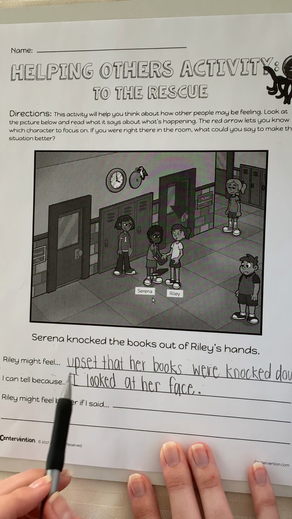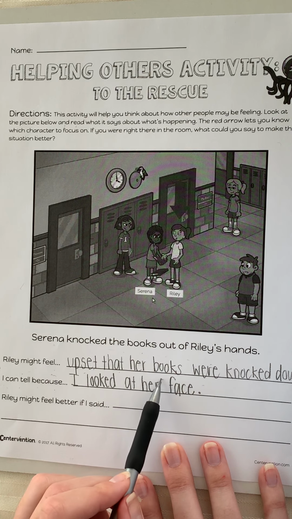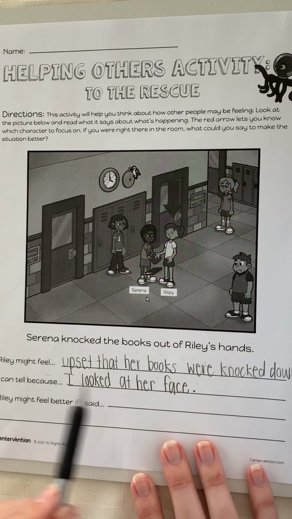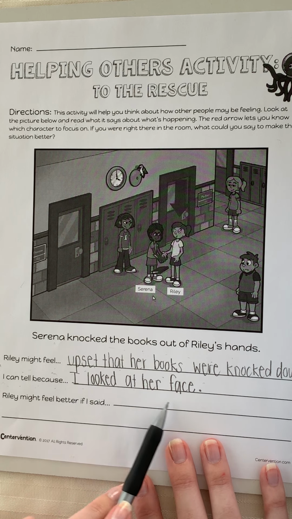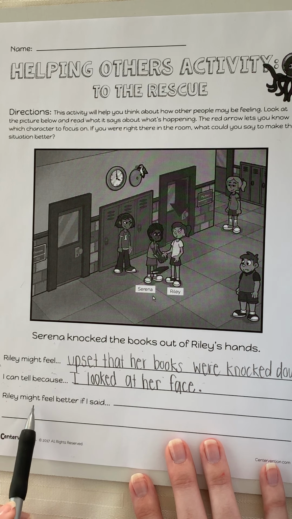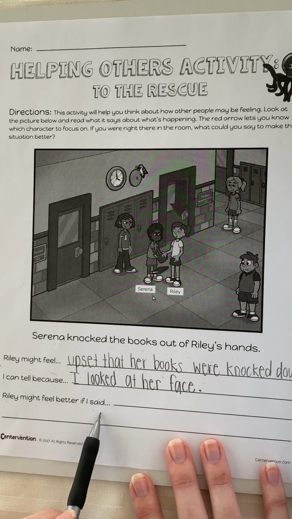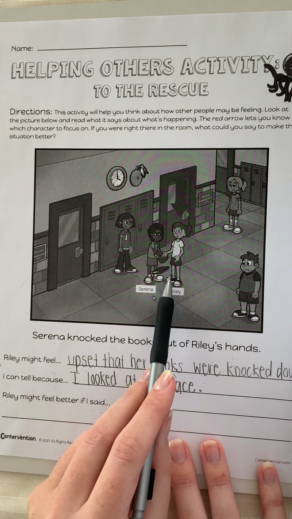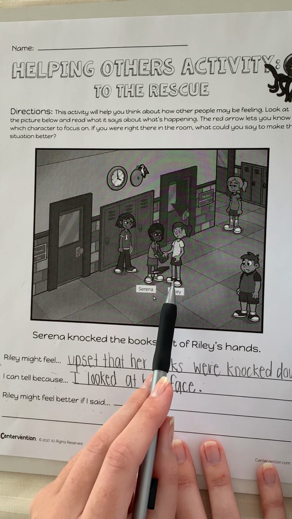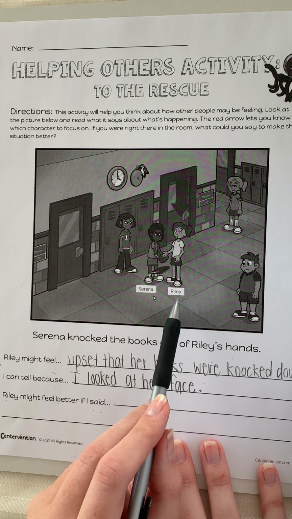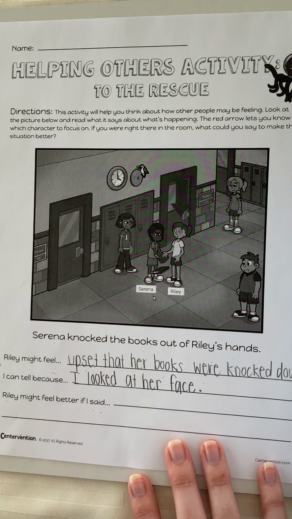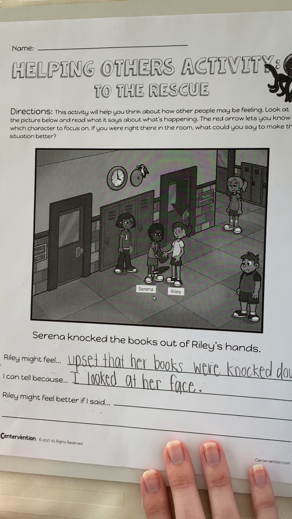Riley might feel upset that her books were knocked down. I can tell because I looked at her face. Riley might feel better if I said, so if Riley is feeling upset because her books are knocked down, how could I make her feel better? Well, if her books are on the floor, it might make her feel better to help her pick up the books.